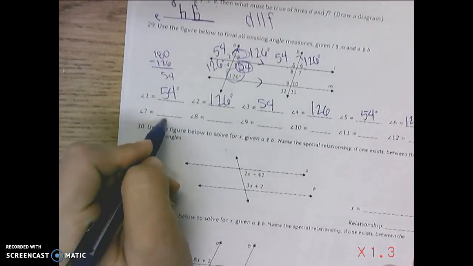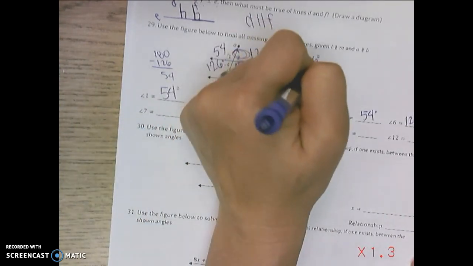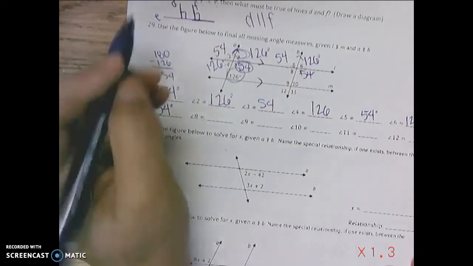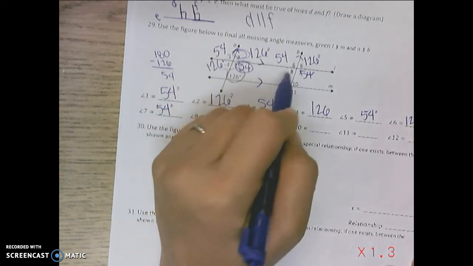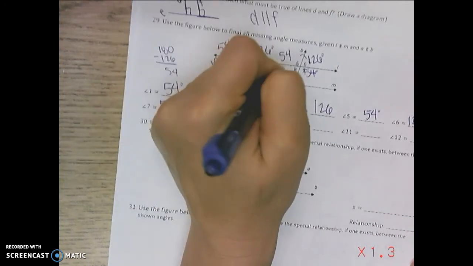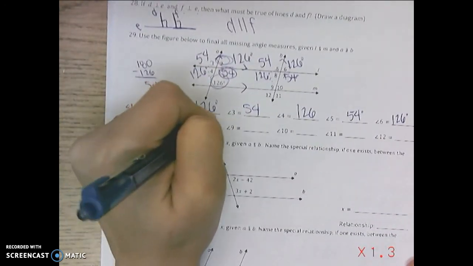And then I look at angle 7, which corresponds to angle 3, which means angle 7 must also be 54 degrees. And I look at angle 8, corresponds to angle 4, so it's 126. It's also vertical to angle 6, so two reasons that tell us it's 126 degrees.